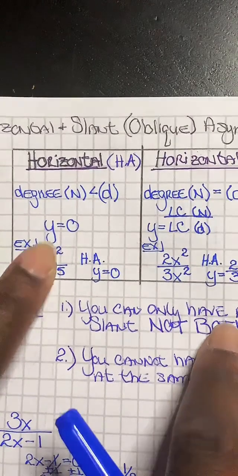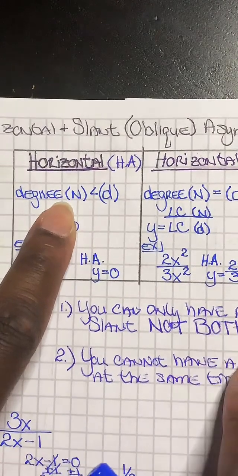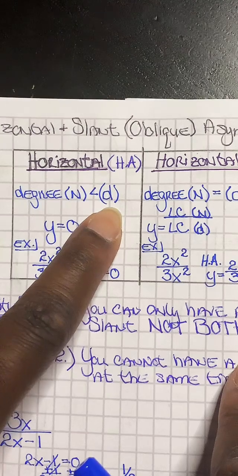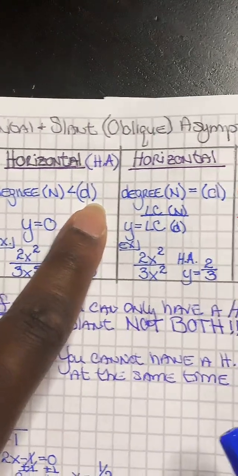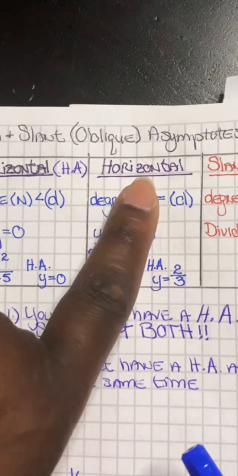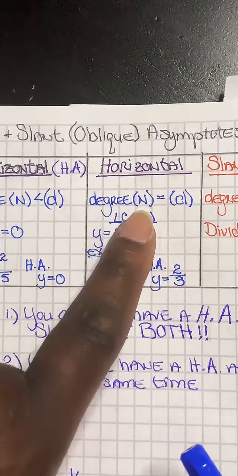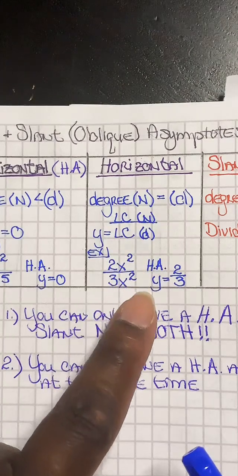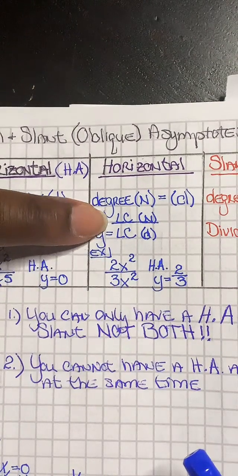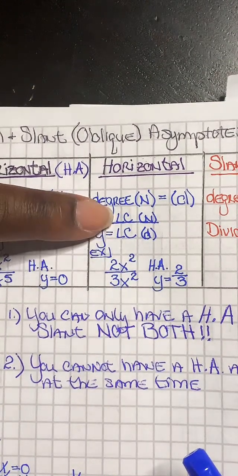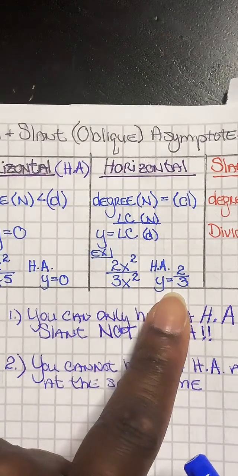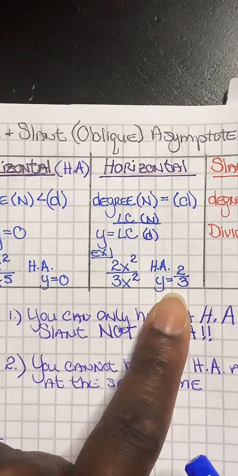Let's take a look. This is when the degree of the numerator is less than the denominator. Well, that's not it. It's saying when they're the same. So when they're the same, we get a horizontal asymptote. And how do I find that horizontal asymptote? I take the leading coefficients of both the numerator and denominator and set it equal to y.